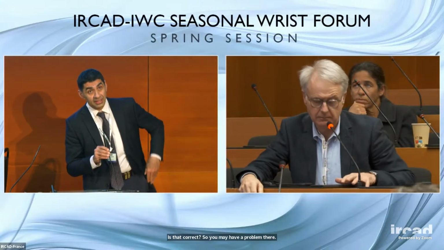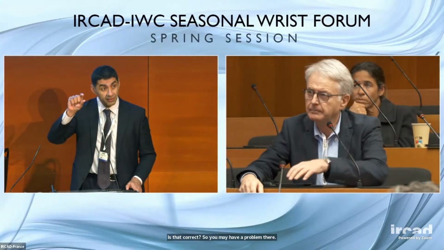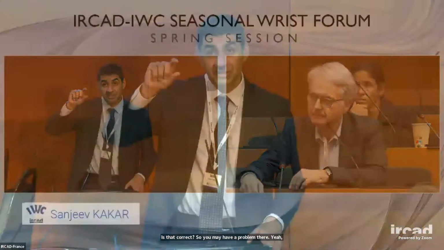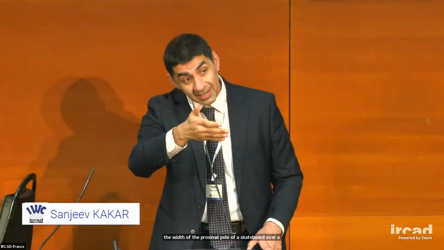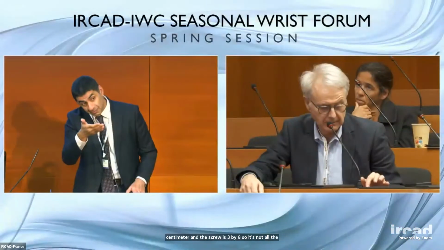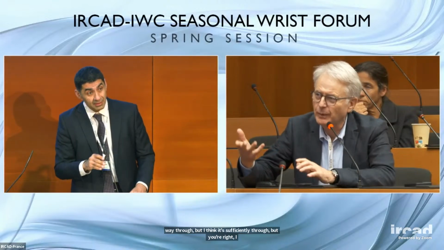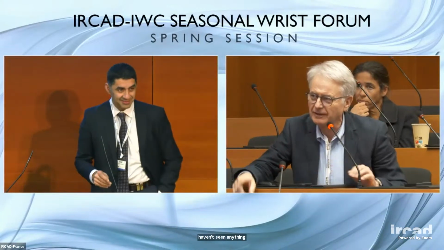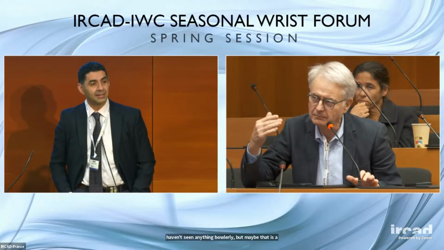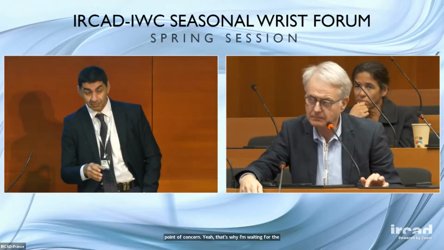Yeah, so you're thinking about the width of the bone. You're right. If you measure the width of the proximal pole of the scaphoid, it's over 1 centimeter, and the screw is 3 by 8. So it's not all the way through. I think it's sufficiently through, but you're right, I haven't seen anything volarly, and maybe that is a point of concern. Yeah, that's why I'm waiting for the long-term results, especially through the lunate. There could be a problem. It's a good point.